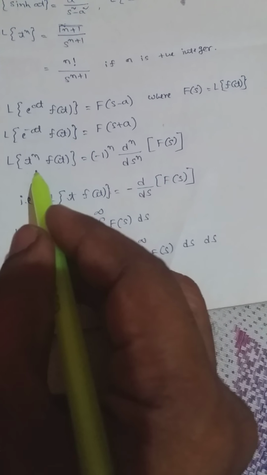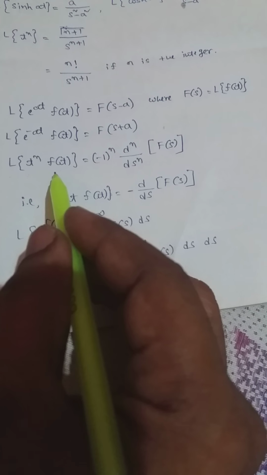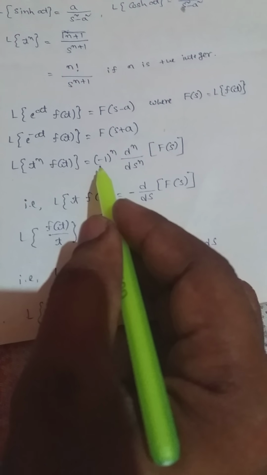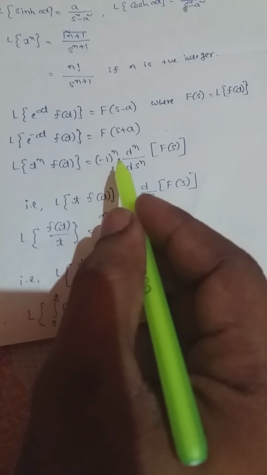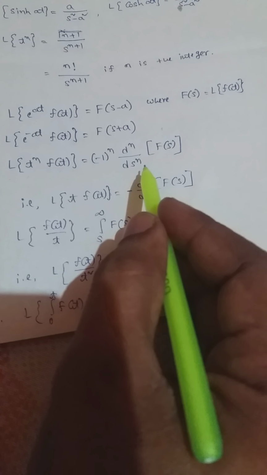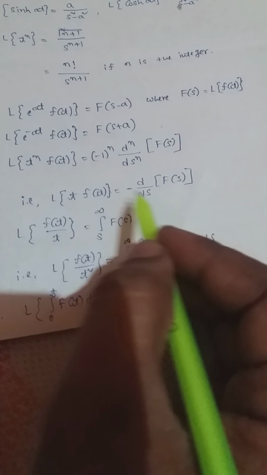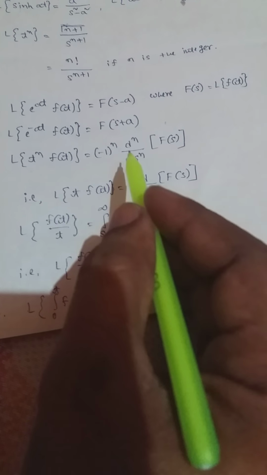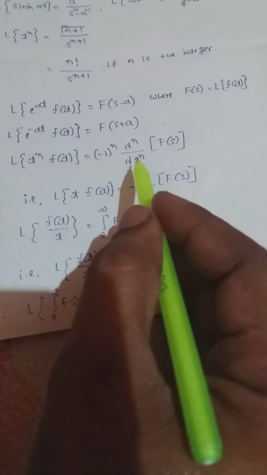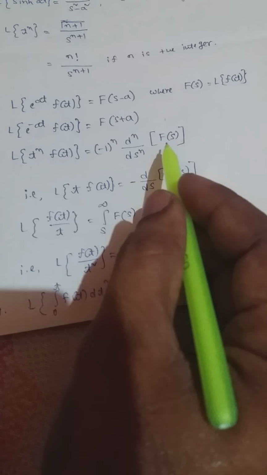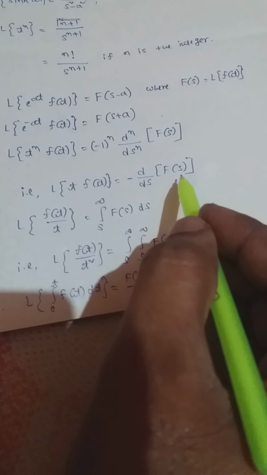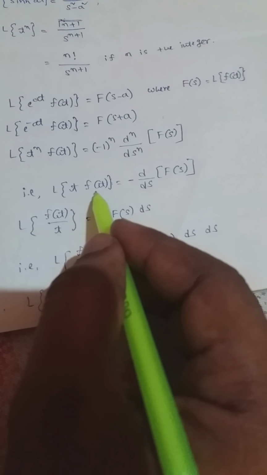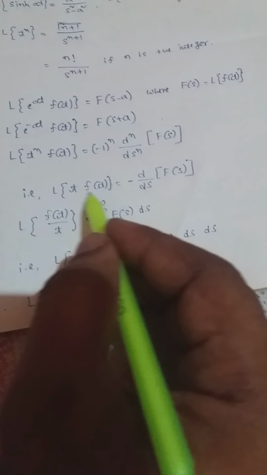If you want L of t square into f of t, the formula will be, replace n by 2, minus 1 whole square, d square by ds square, 2 times differentiation. Here, 1 time differentiation if you have t, 2 times differentiation if you have t square, d square by ds square of capital F of s. Again, what is capital F of s? It is the Laplace of this f of t which is there beside t or beside t square.